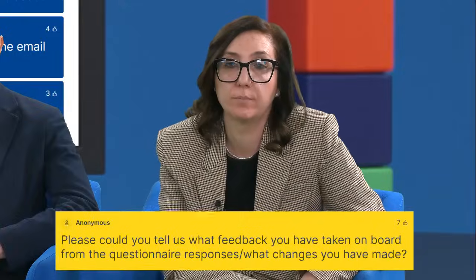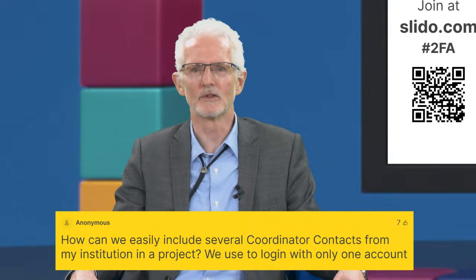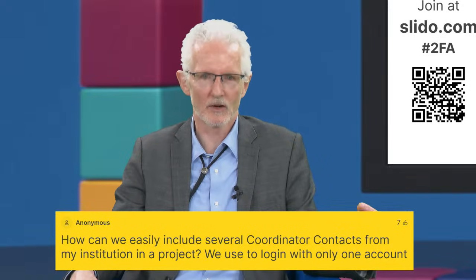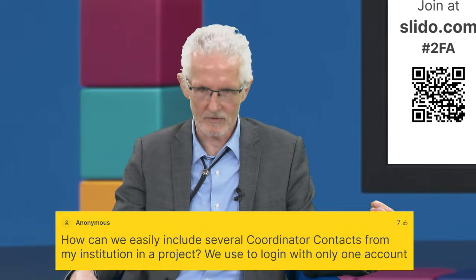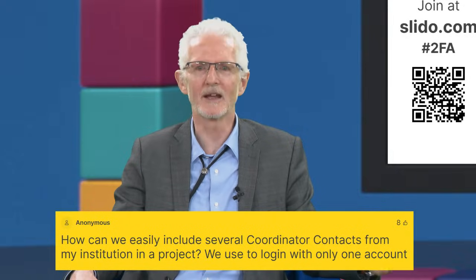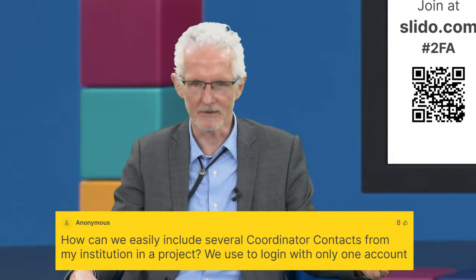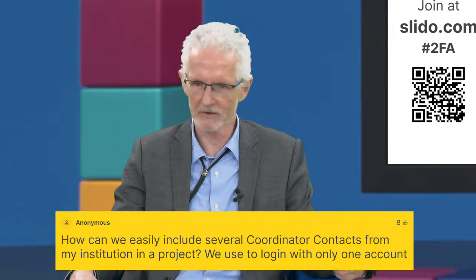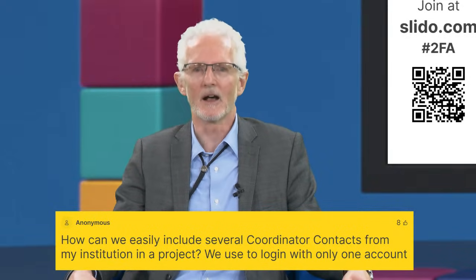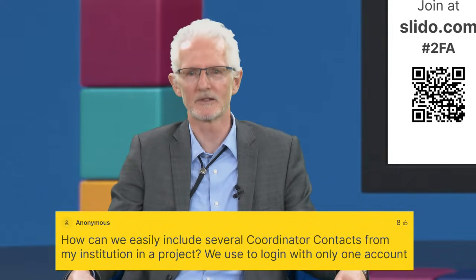Okay, next one. How can we easily include several coordinator contacts from my institution in a project? We used to log in with only one account. So if you have a coordinator contact having access to a given project, then this coordinator contact can nominate an unlimited number of other coordinator contacts. So just by going to the portal, to the respective project, by manage consortium, so there are a few steps, by putting in the email of that other coordinator contact.